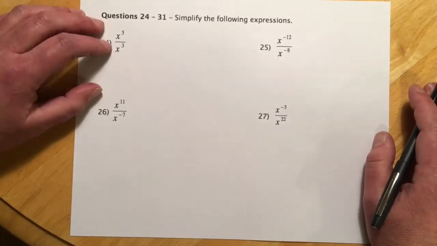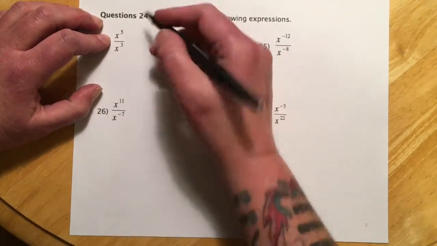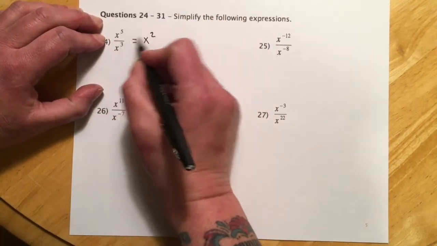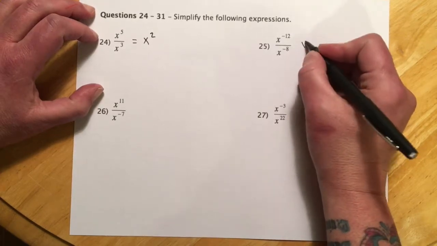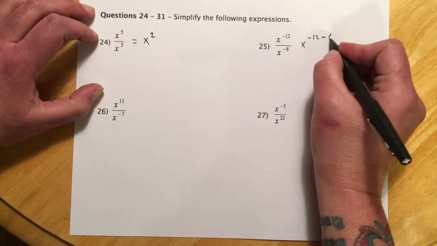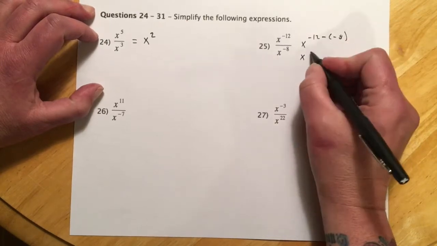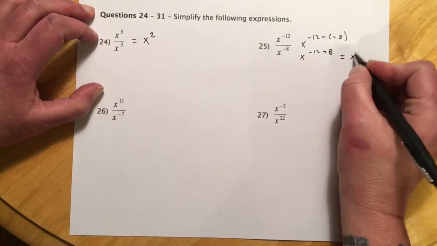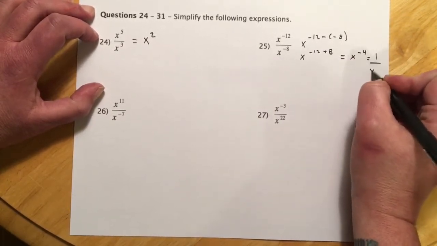So this first one, for my brain, I just think I have 5 x's up top. I have 3 of them down below. If I cancel out 3 of them, x to the second, or 5 minus 3 makes 2. This guy, you could do x to the negative 12 minus a negative 8. Which would make x to the negative 12 plus 8, which would make x to the negative 4, which would make 1 over x to the 4th.